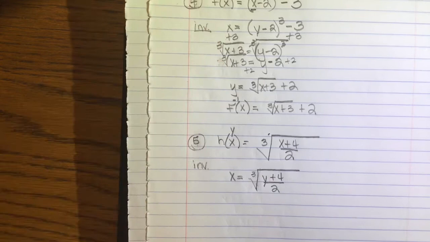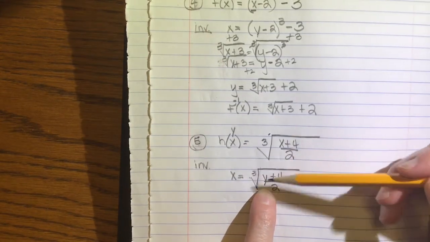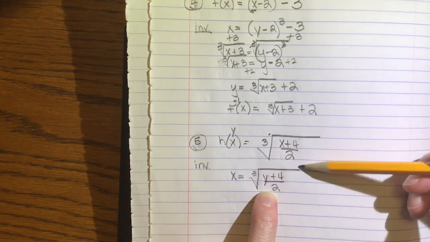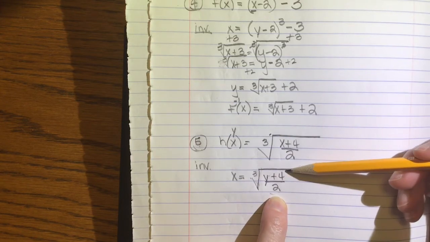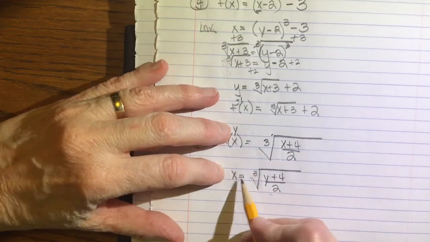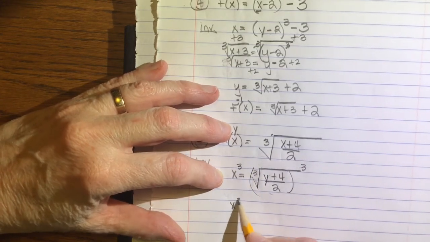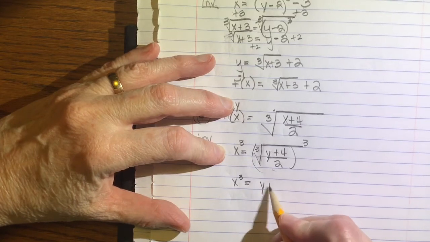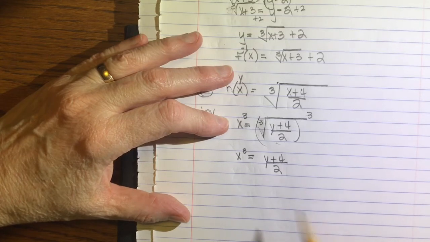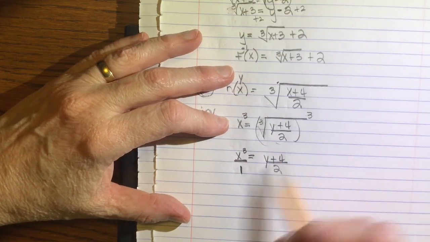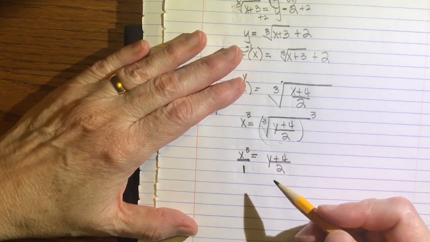Now, look at what we have to get rid of first, and what order you have to do it to get this by itself. Well, we're going to have to get rid of the cube root, the outside package. Then we'll get rid of the 2, and then we'll get rid of the 4. So let's go ahead and raise both sides to the third power. We'll get x cubed is equal to y plus 4 over 2. You can cross multiply, or you can multiply both sides by 2. It'd be just as easy to probably go ahead and multiply both sides by 2.